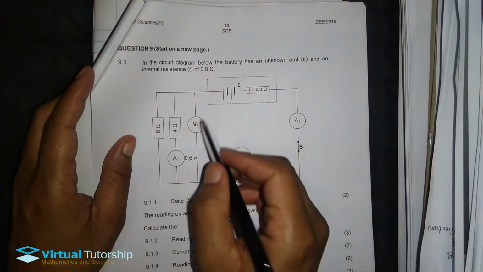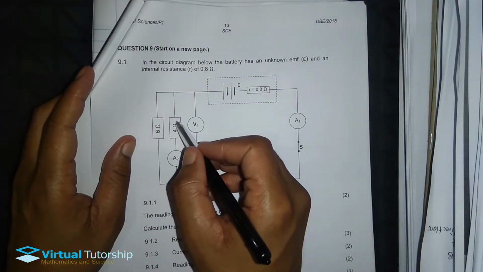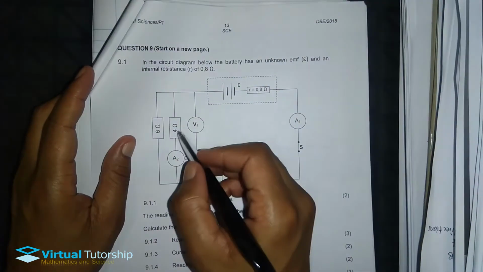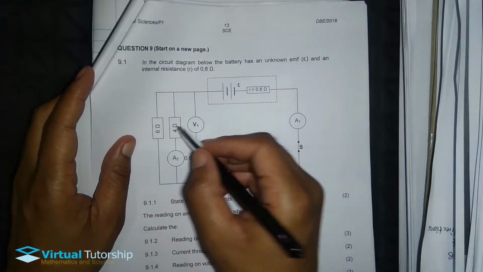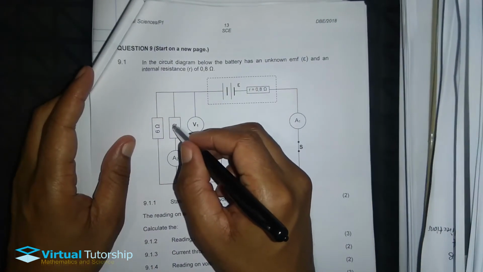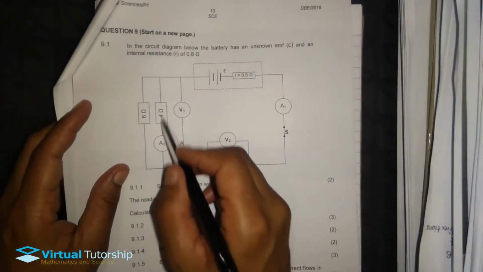So therefore, to calculate V1, we can use the data for this branch, parallel connection. Since there's current 0.6 as well as resistance of 4 ohms, in order to calculate V1, we're going to use these two values.